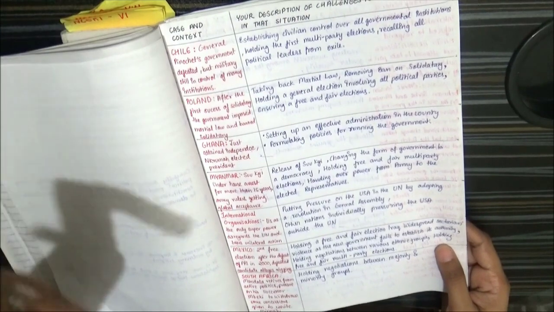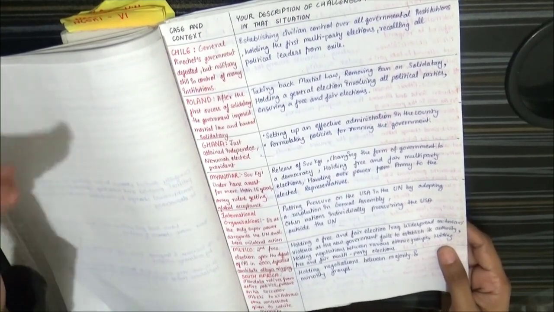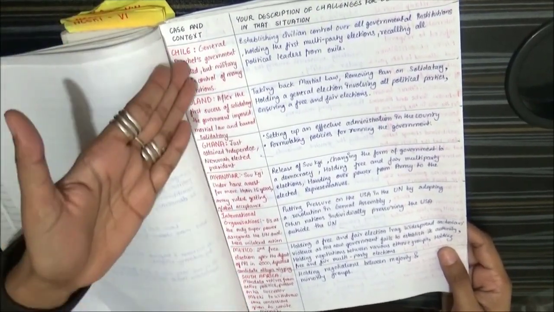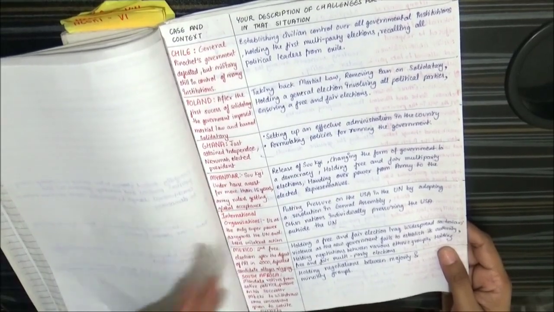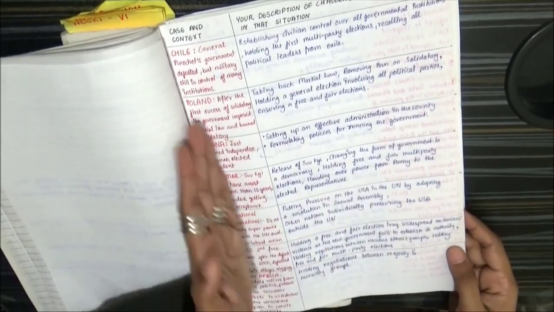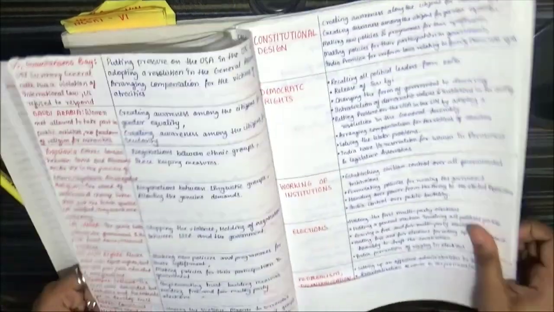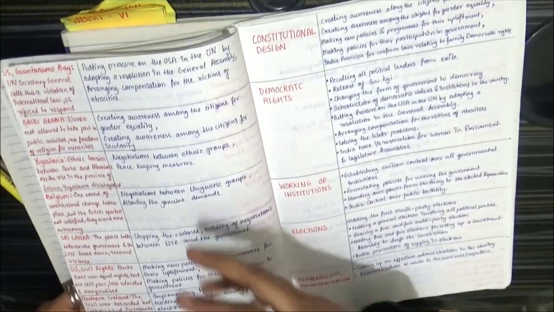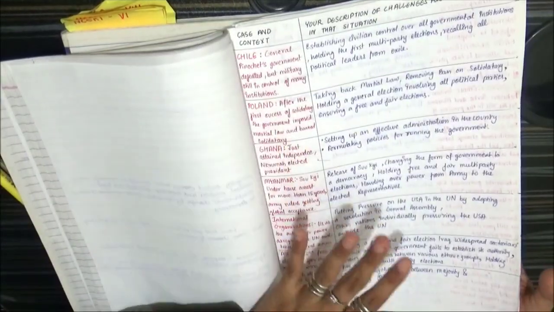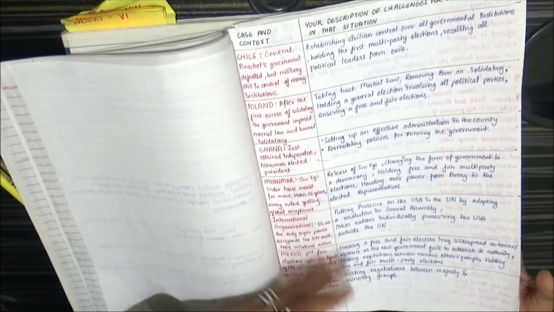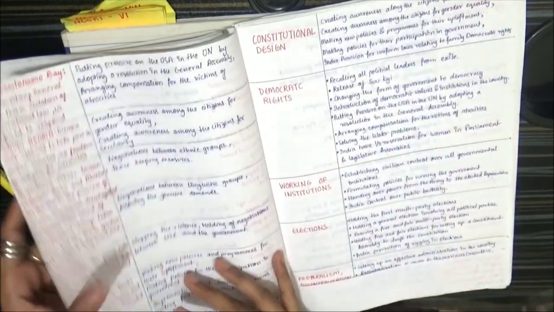So in Chile, Poland, Ghana, Myanmar. So these were the countries. What was the context? What were the challenges these countries faced? I wrote it down in a tabular format. This kind of presentation really helps me to compare what were the situations different countries faced.